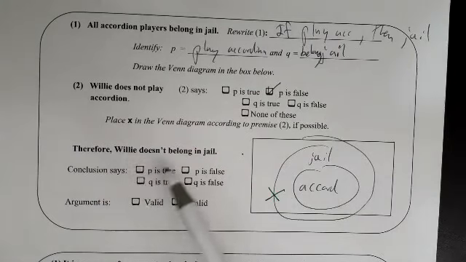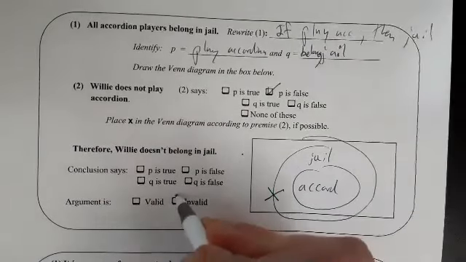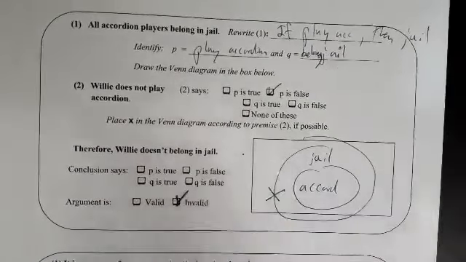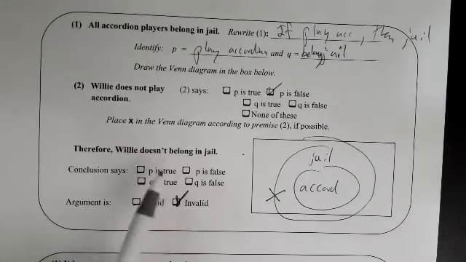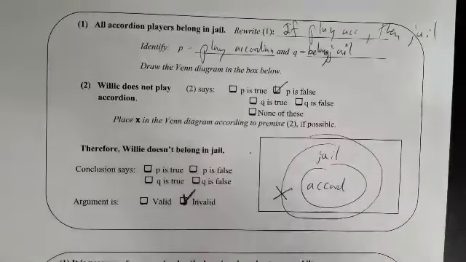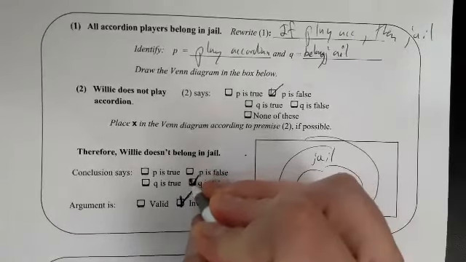And then it says, therefore, Willie doesn't belong in jail. Can we conclude that from this picture? No, we can't. So that's invalid. And that is a not Q statement, or Q is false, is what it's saying, right?